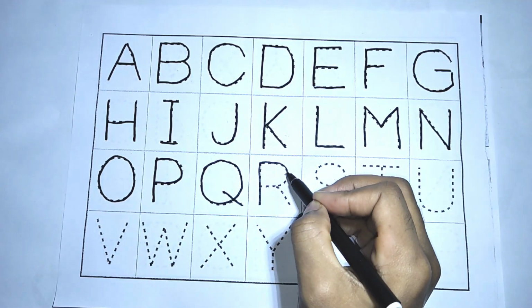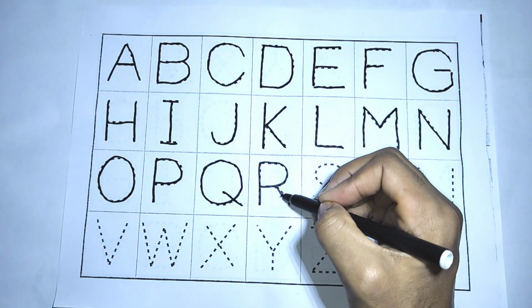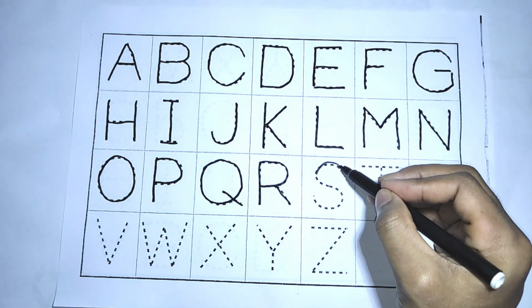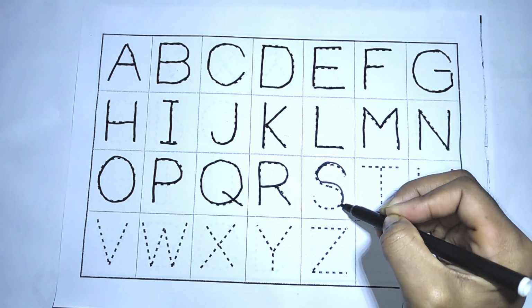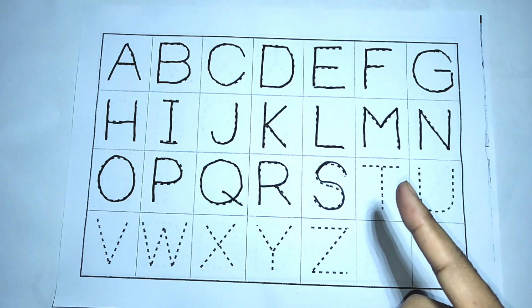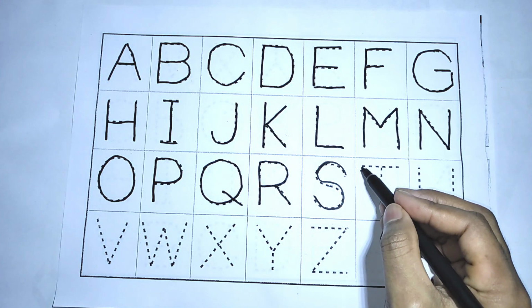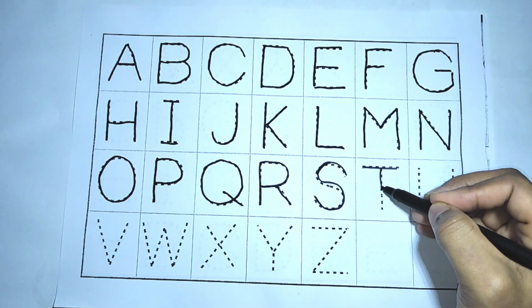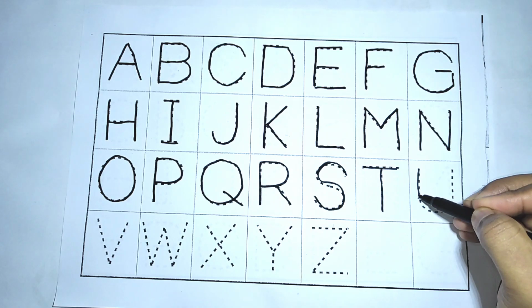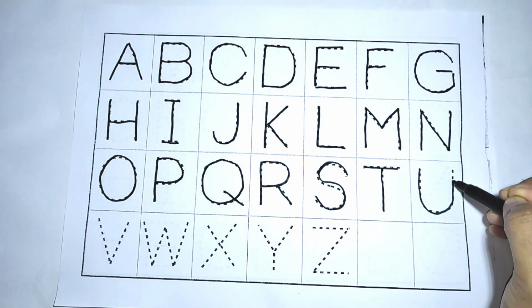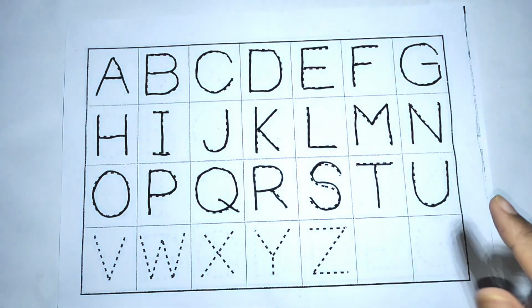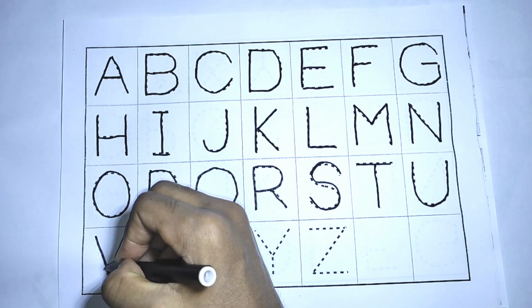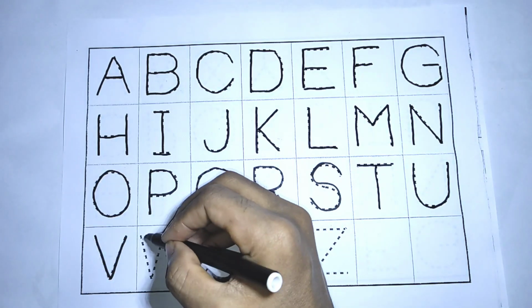Now we draw R. R for rice. And the next one is S. S for snake. Kids, now we draw the letter of T. T for teacher. The next one is U. U for umbrella. Now we draw V. V for vanilla.